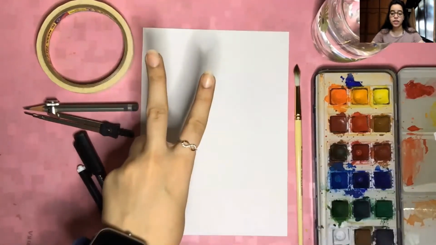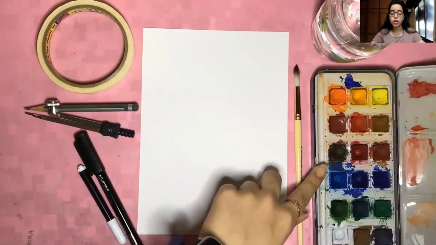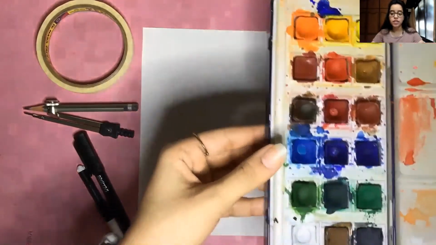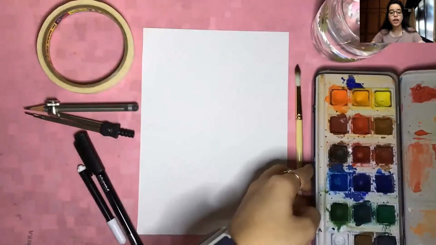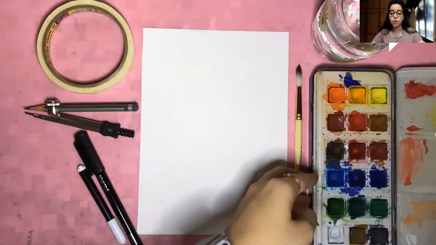The second thing that we need is watercolor paints. I have these watercolor paints over here. Any brand of watercolors would be fine. Even if you have one single shade of watercolor, that would be fine as well. Any color, just one single color of watercolor paint, that's totally fine. So these are the watercolor paints.